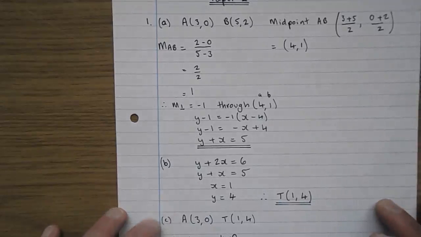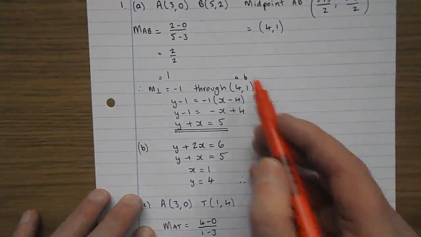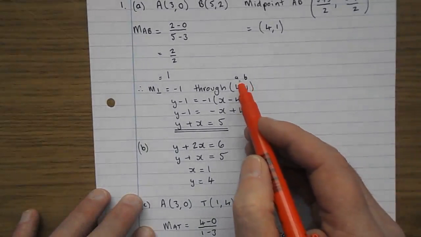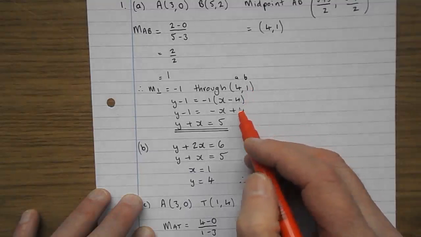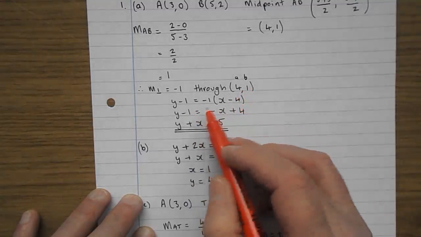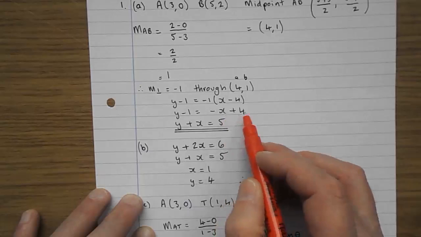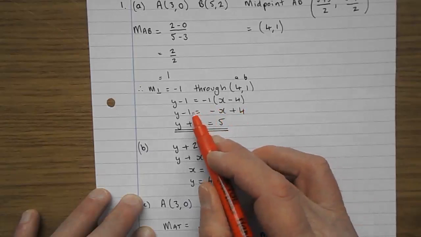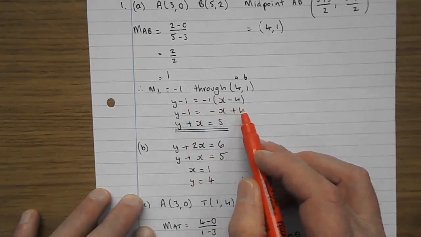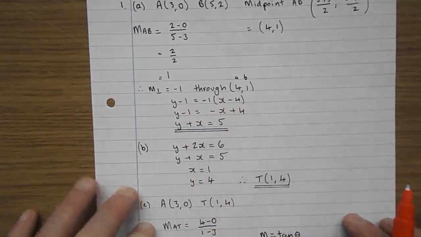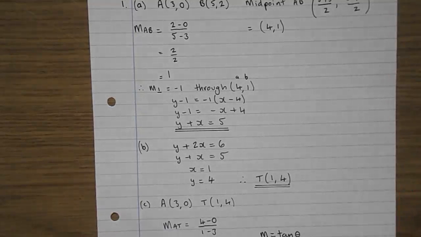So we have a gradient equal to minus 1 going through (4, 1) that we got earlier on. y minus b equals m(x minus a) is your start off, so y minus 1 is m(x minus 4), so there we have it there, y minus 1 is minus 1 times (x take 4), multiply through by minus 1, and I've moved the x over to be plus x, I've moved the minus 1 over to become plus 1, and 4 plus 1 gives 5, so x + y = 5, and that's the equation of the perpendicular bisector.